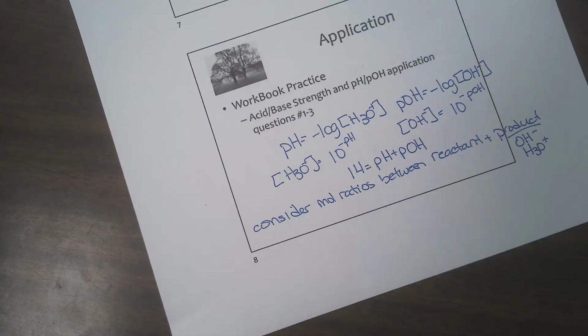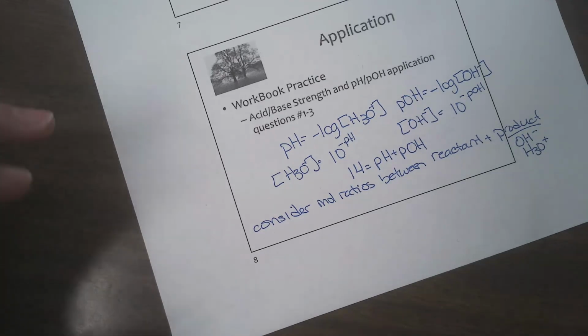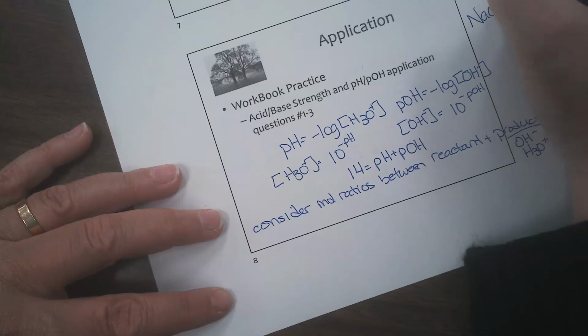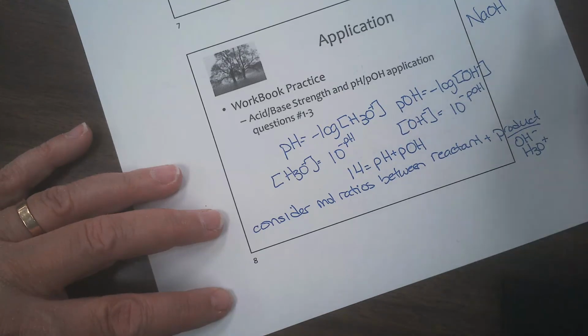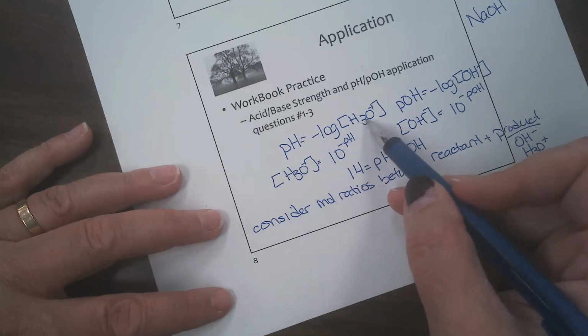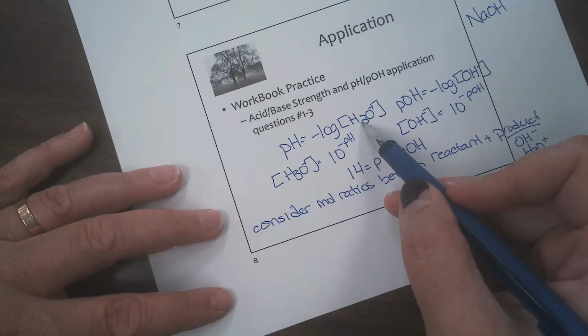Just really, I can't stress enough, really look at what you're paying attention to. If it says that the pH of sodium hydroxide is 13 and it asks you for the concentration of the hydroxide ion, don't use the scale. This is pH and hydronium ion.